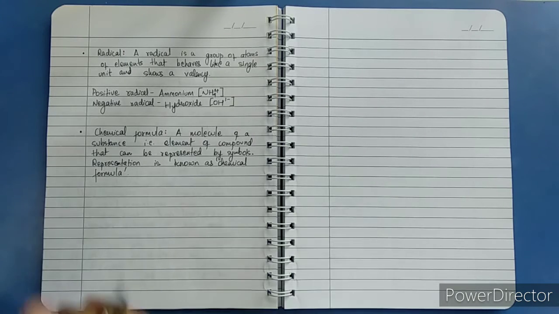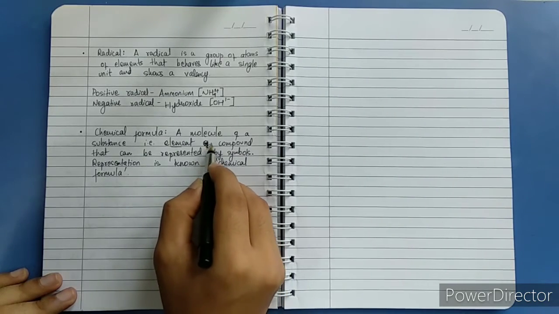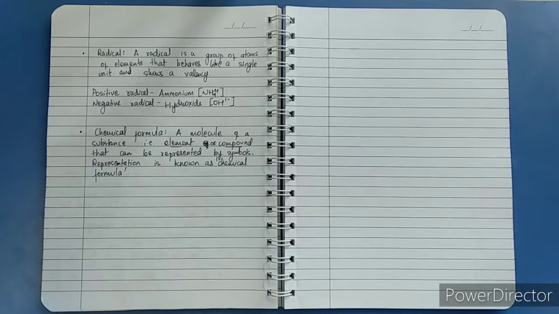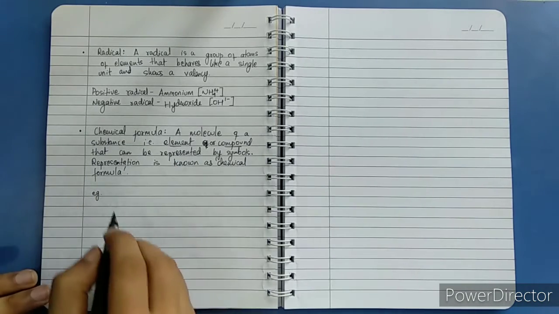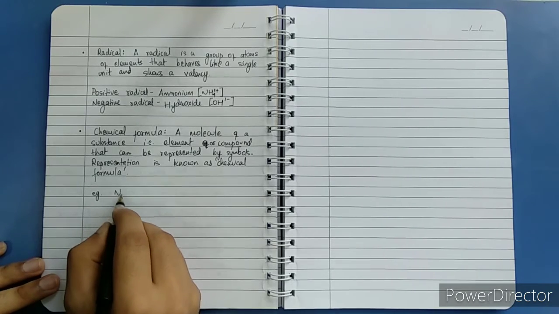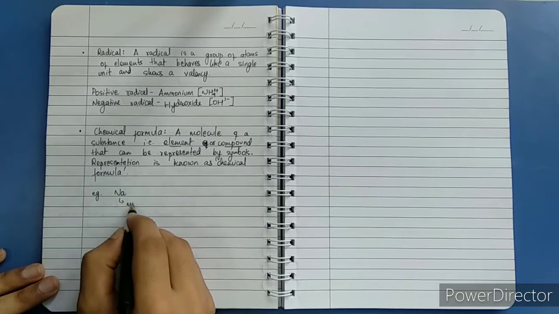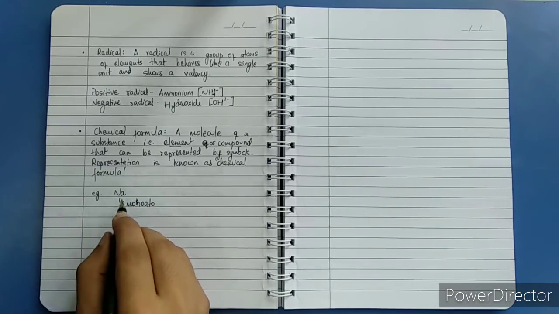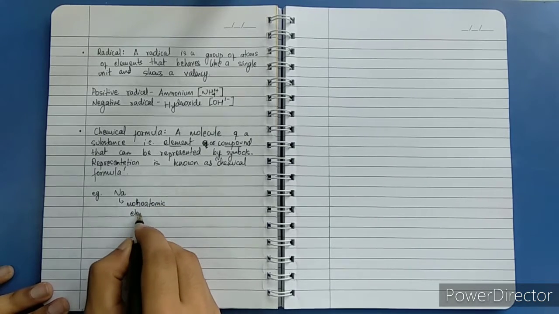Okay, so we know what an element is. We do not know what a compound is. So next we are going to learn about compounds. And before that, let's look at some examples of elements. If I say sodium, in itself it is a chemical formula, because this is a monoatomic element. That means in this molecule there is only one atom. This is a monoatomic element.